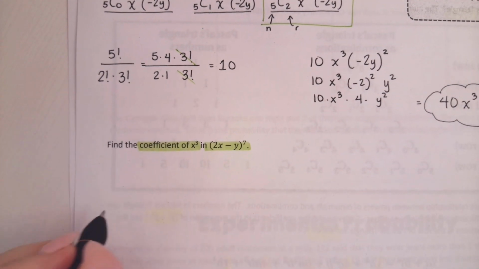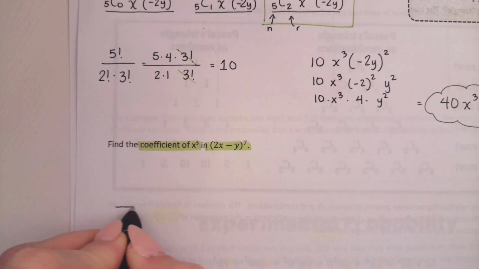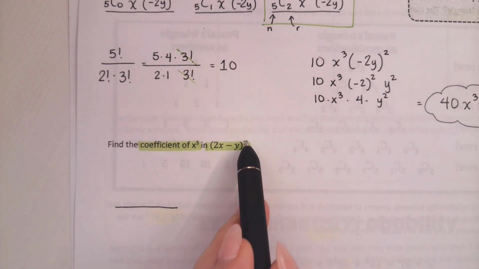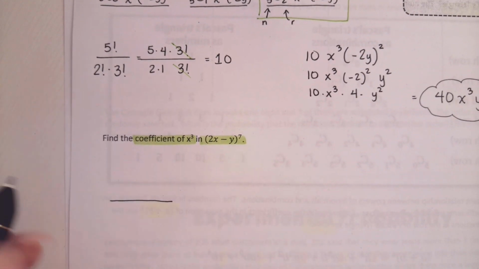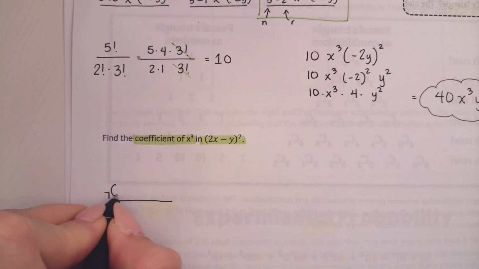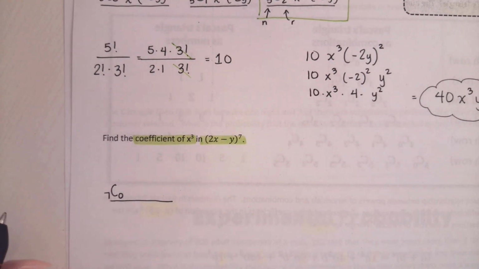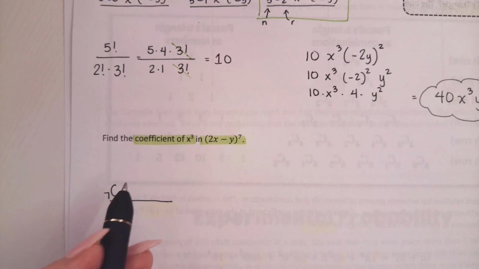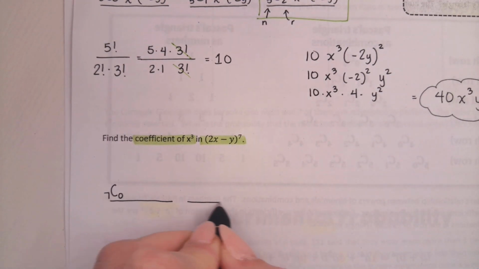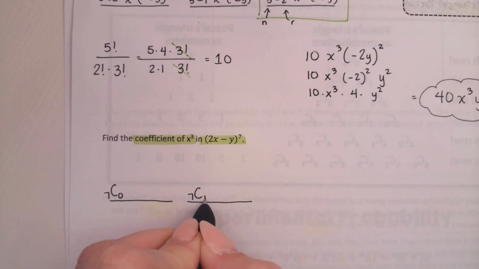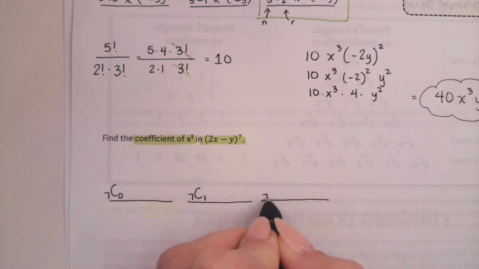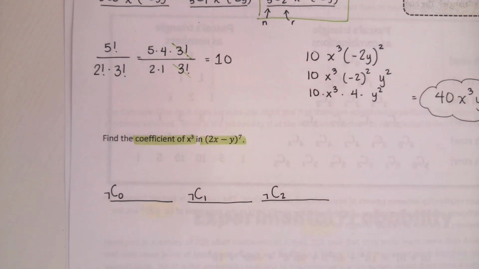Let's think about this. I'm going to start just drawing out some blanks. If it's a 7th power, I know at the beginning I'm going to have a 7 choose 0. And then my next one would be a 7 choose 1, 7 choose 2. We might not need all of this expansion. Let's see.